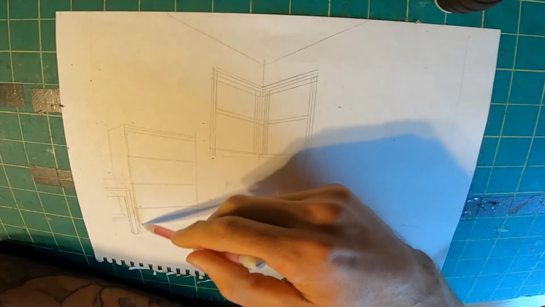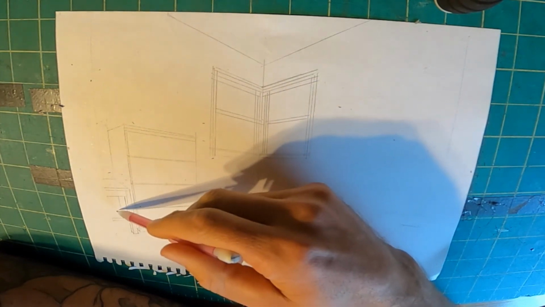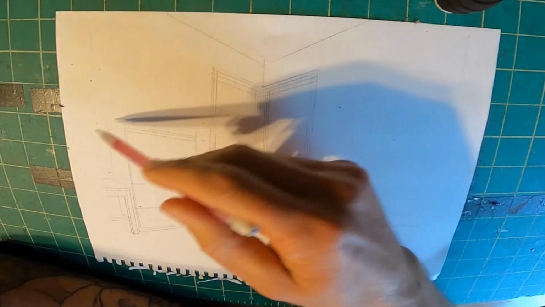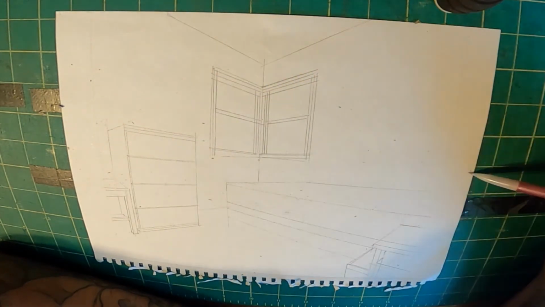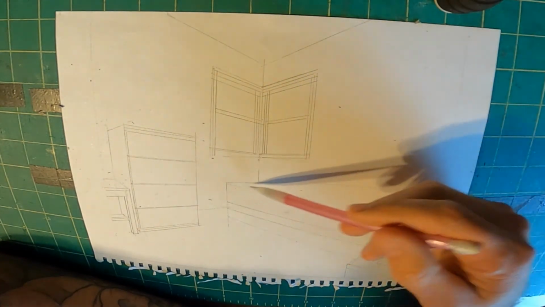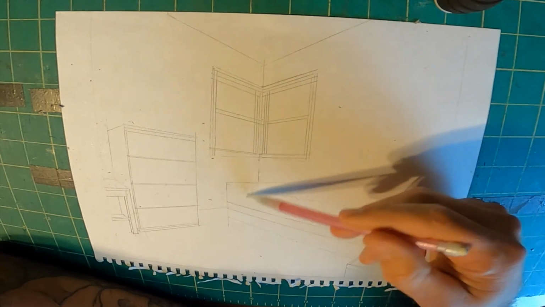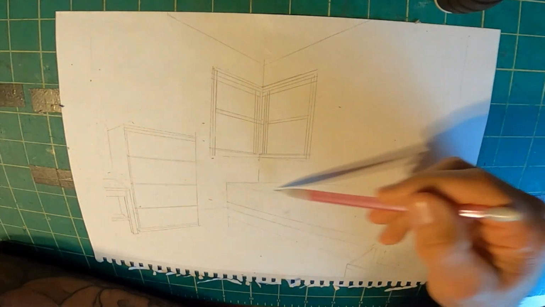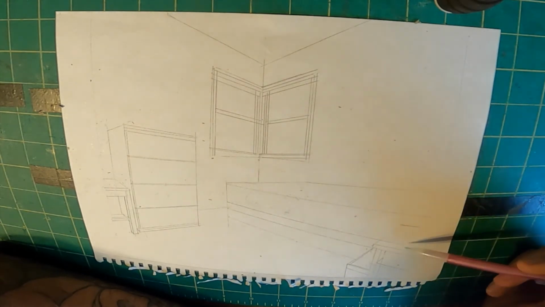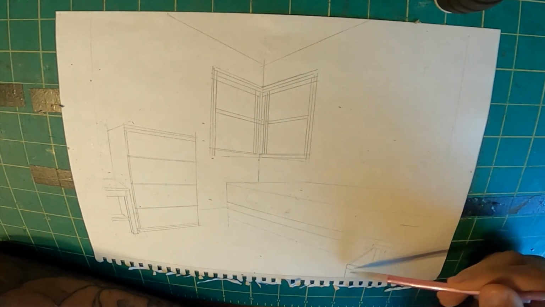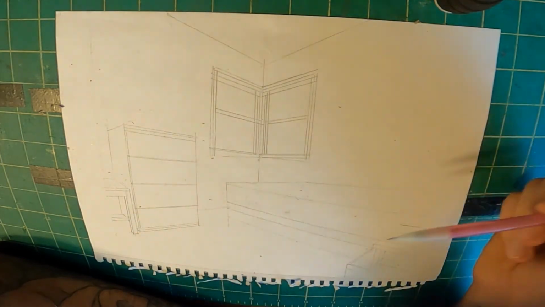Anyways, then I just started roughing in. I drew in the line here and had the edges of my chest of drawers going to that vanishing point. The drawers, everything comes over to here. My bed, the mattress here is going in this direction, this is going here. This is the little table next to my bed. My waste paper basket is this little thing over here, and this is a chair.